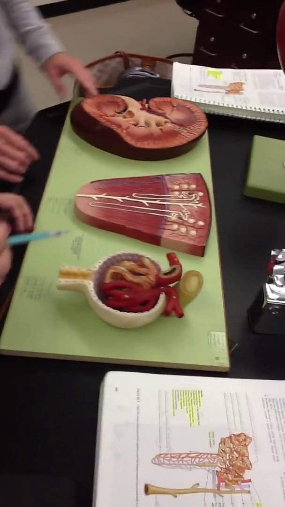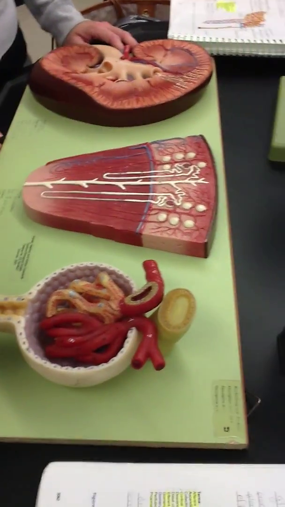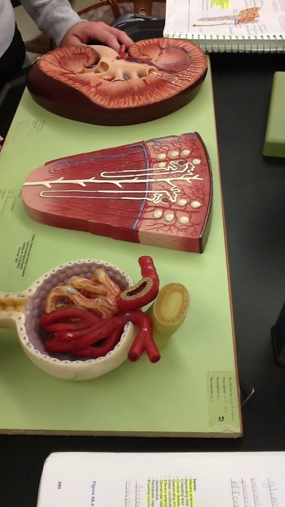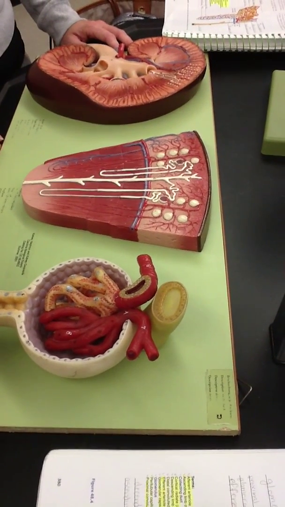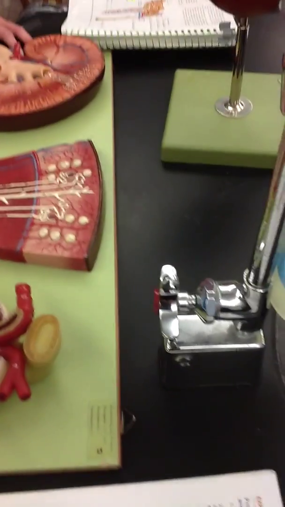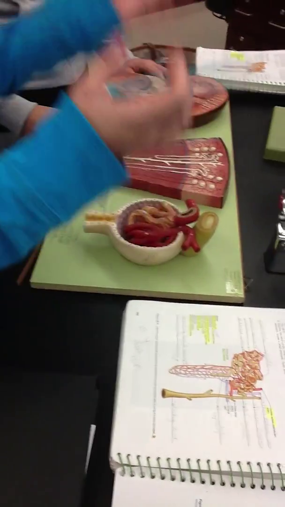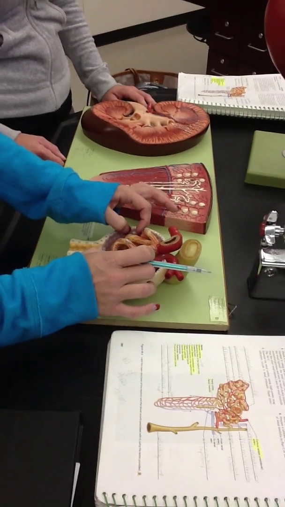Nope. Okay, so what happens at this end? Proximal convoluted tubule. What happens? What does it do? It either goes to a collecting duct or... Well, I meant, does it filter? Filtration, right? Yeah. So it's filtering from the glomerulus into the capsule, right?